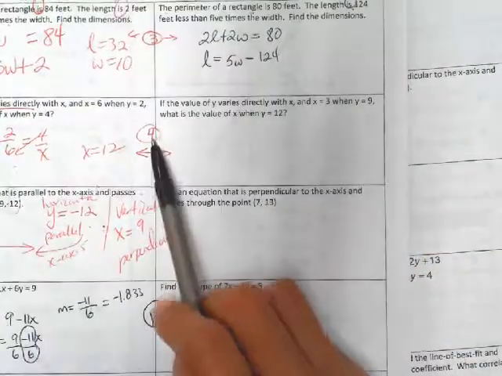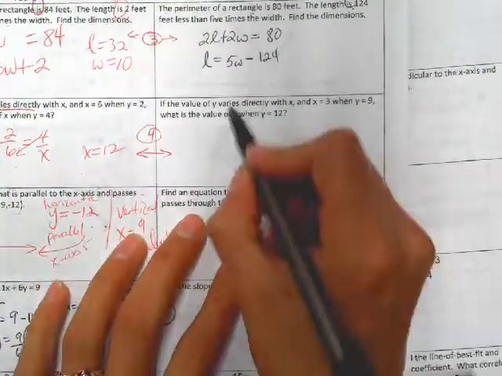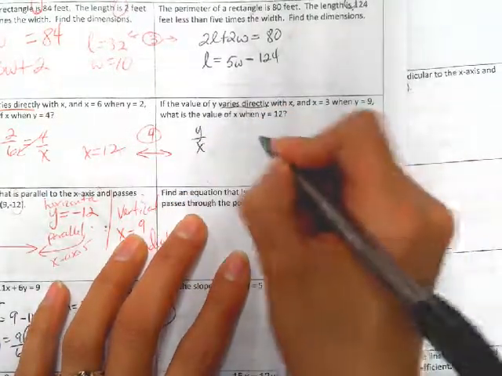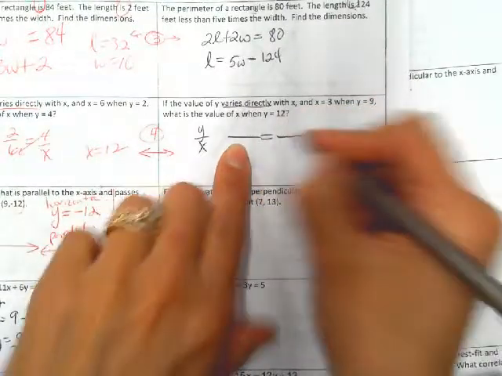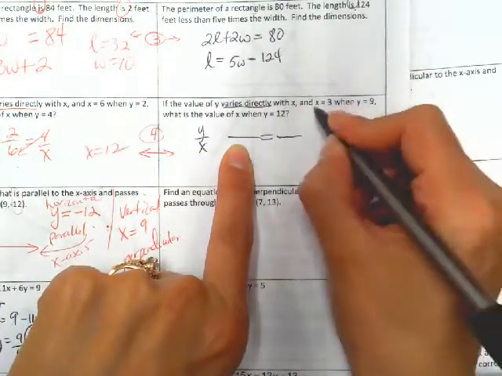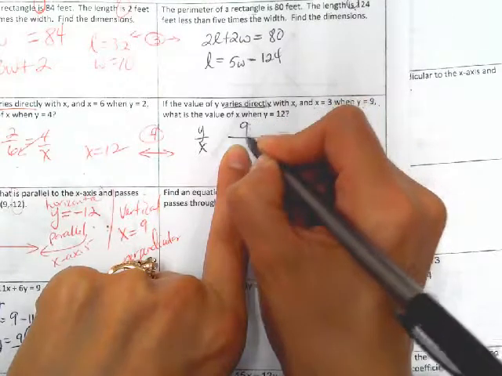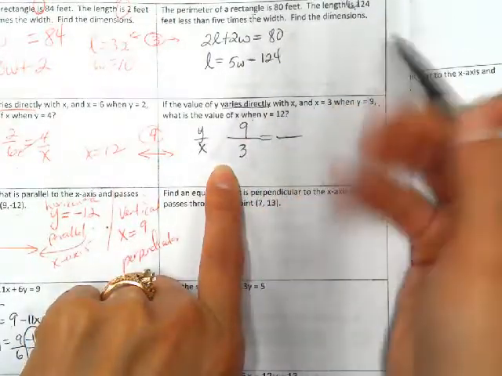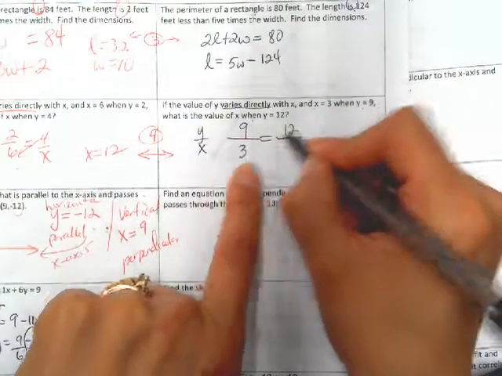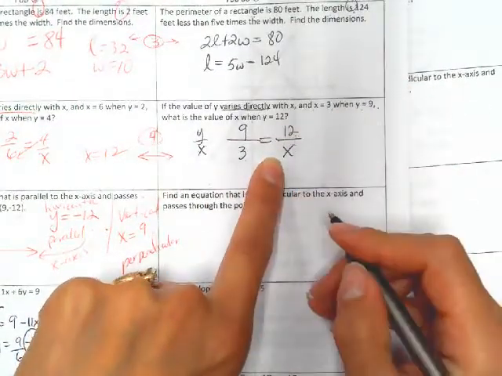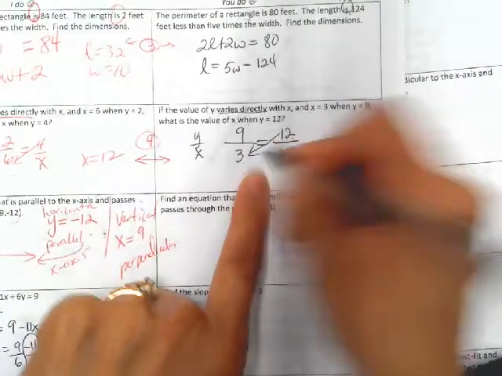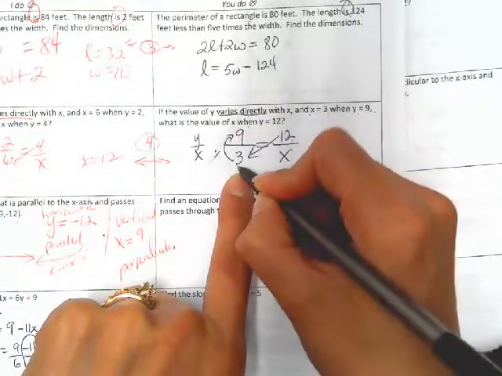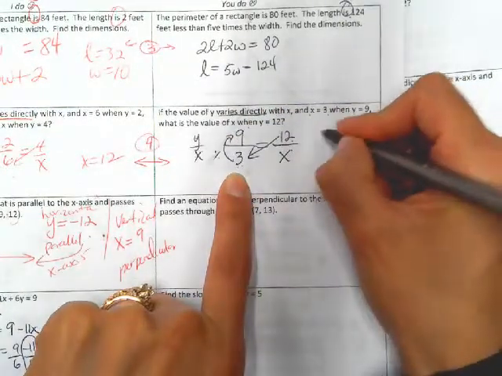Alright, the next one is like number 4 in our 9 weeks test. It's direct variation. So I'm going to set up Y is to X. So set up your two ratios or proportions. It says when X is 3, Y is 9. So I'm going to put 9 over 3. I like putting my Y on the top and the X on the bottom, so it looks like my slope. And then 12 is the new Y, but they don't know the new X. So that's my unknown. We're going to cross multiply and divide by the third number. So 12 times 3 is 36, divided by 9 is 4.